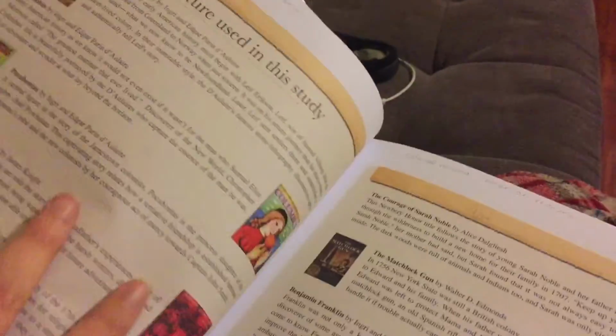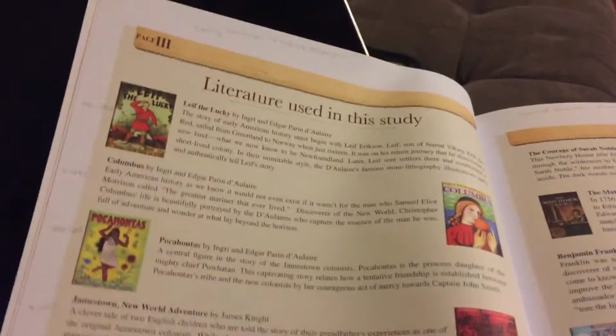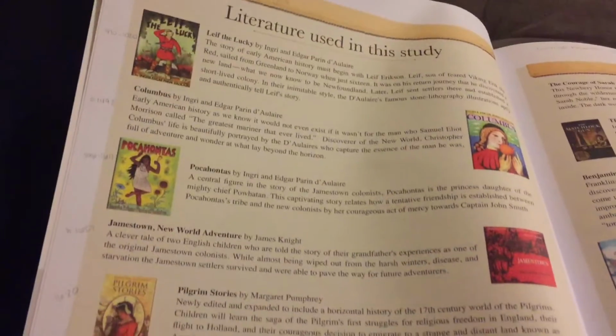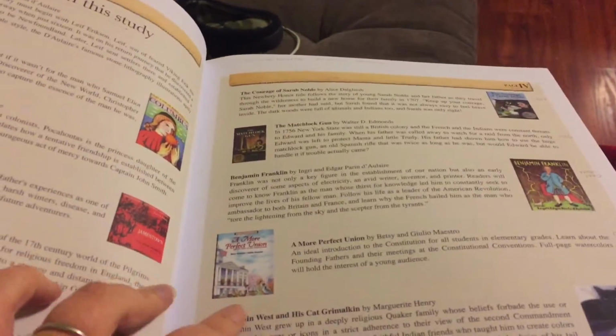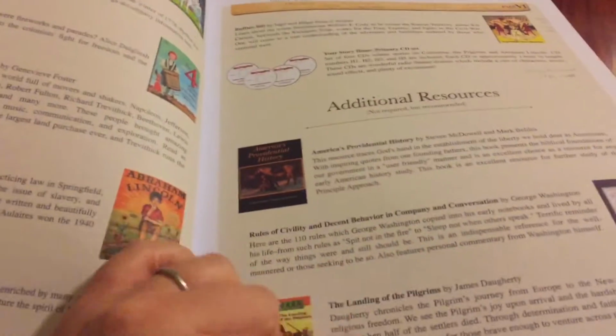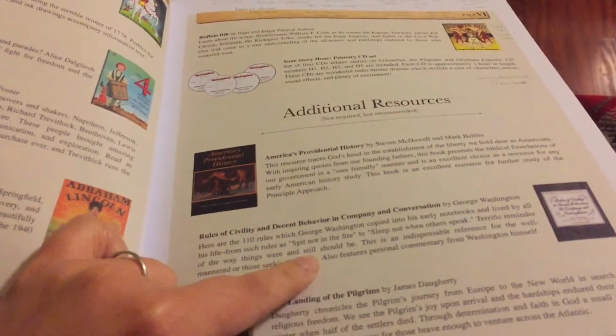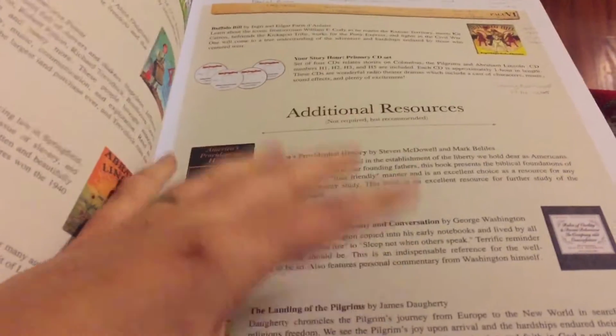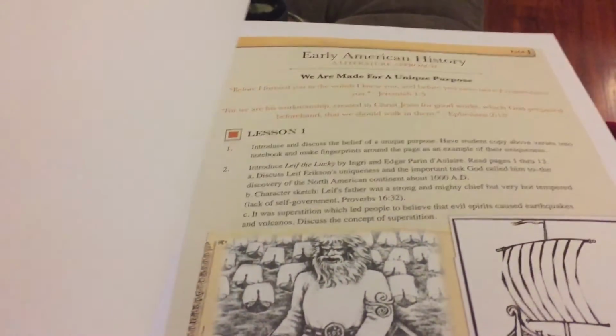Here is where you start seeing all my chicken scratches. Here they have a brief overview of all of the books that they recommend in their program, a little description of them, as well as some additional resources that they recommend that are not part of the study guide. They would just be added on.